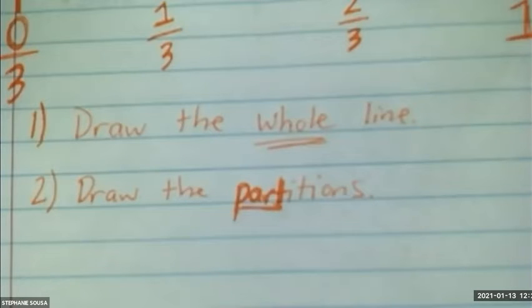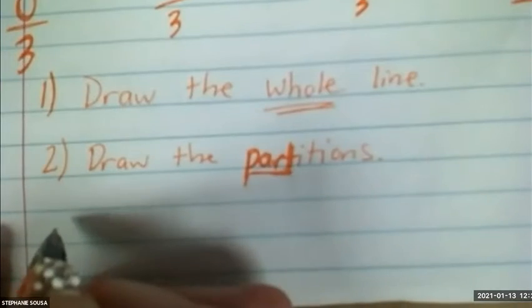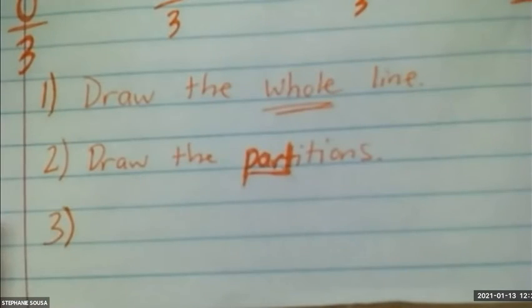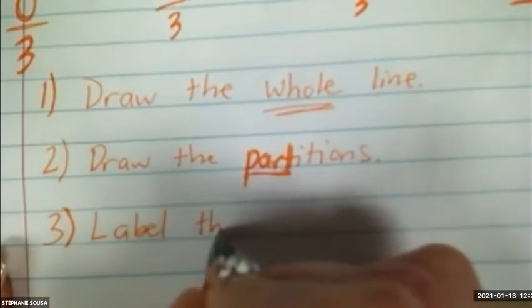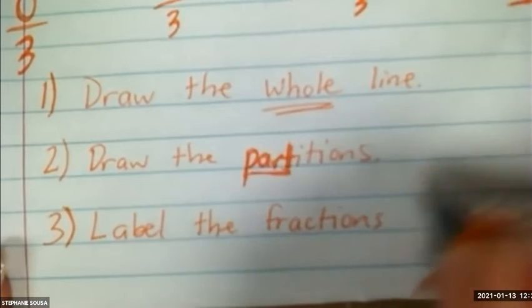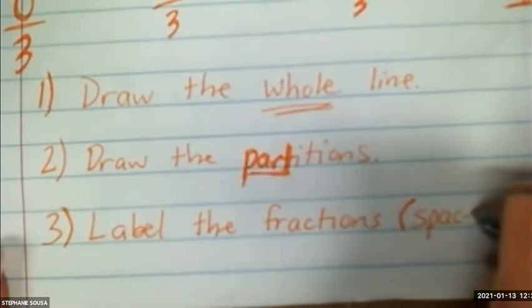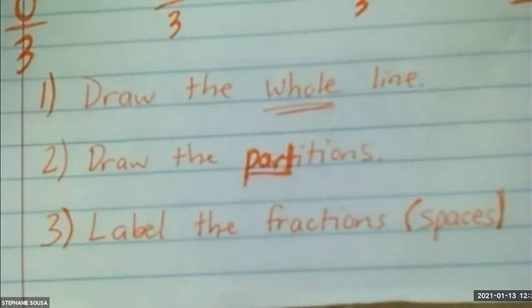There are 2 more steps. The third step is to label the fractions. And remember, we're going to count the spaces. We're not going to count the lines. We're going to count the spaces. So label those fractions.